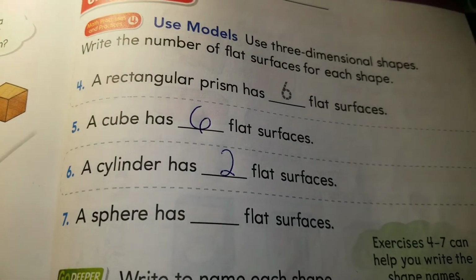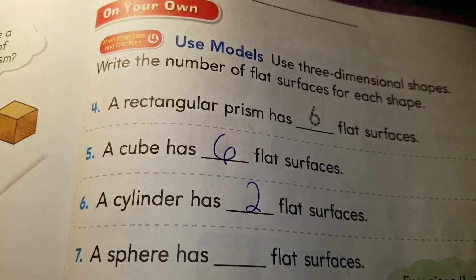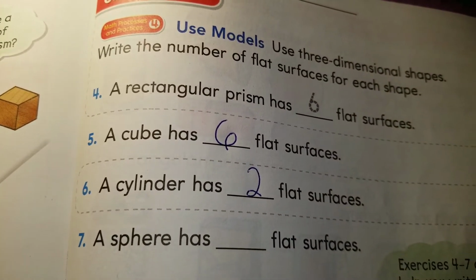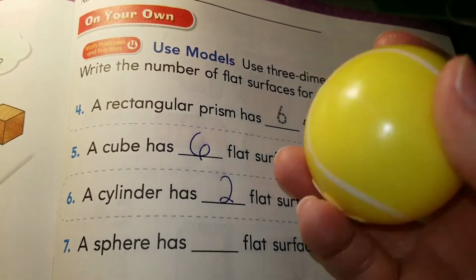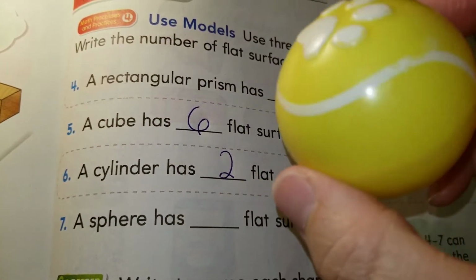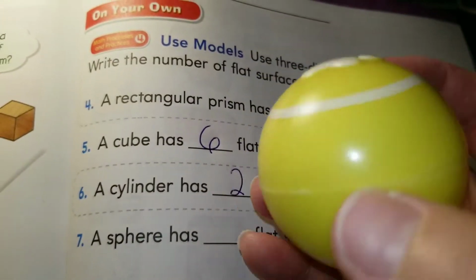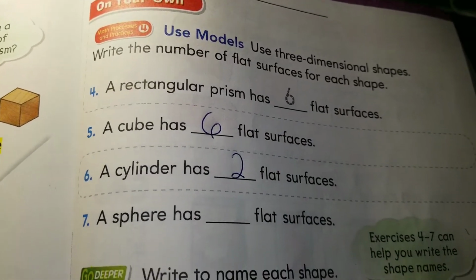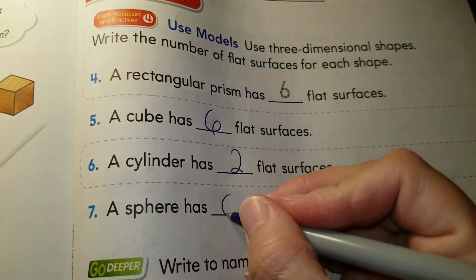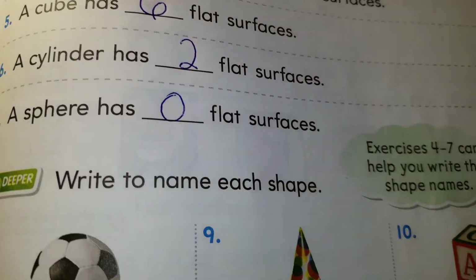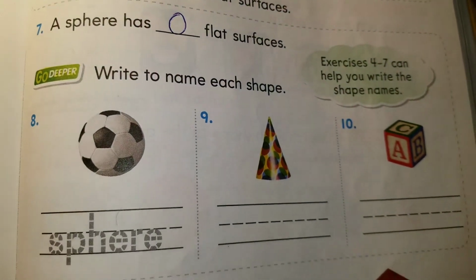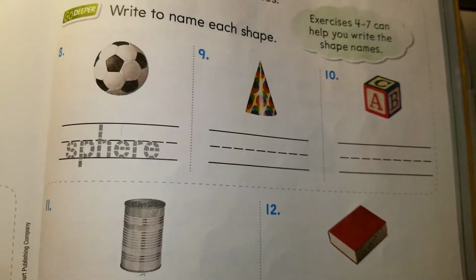How about the sphere? Let's take a look at the sphere. I have such a cute little sphere, but it rolled away because it doesn't have a flat surface to stand on. So this is my sphere. How many flat surfaces does it have? You're right. If you said 0, you're so smart. It has 0 flat surfaces. And we are ready to move on to our second part of this page.